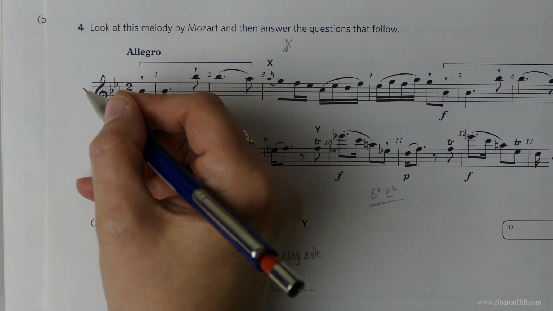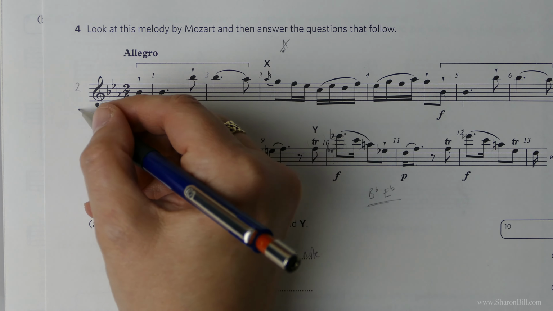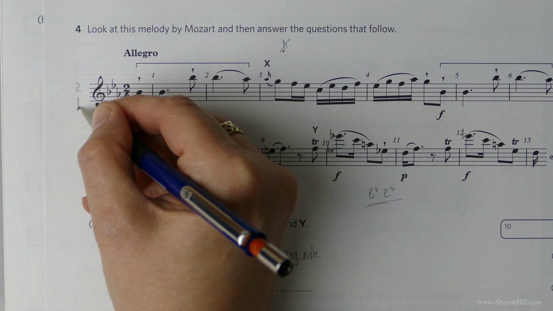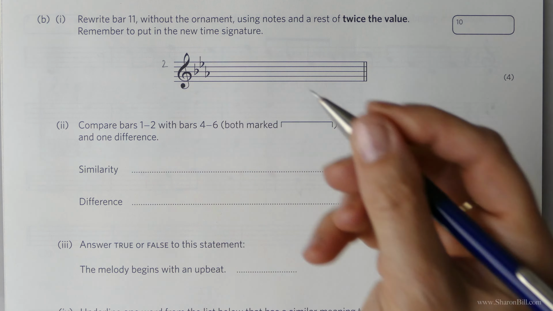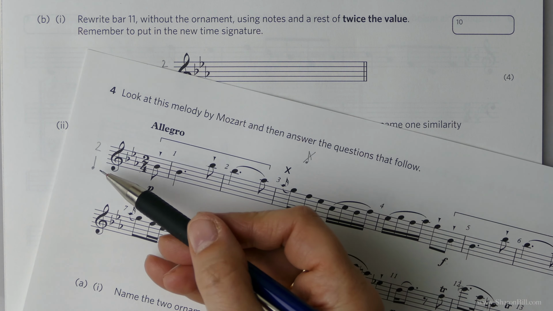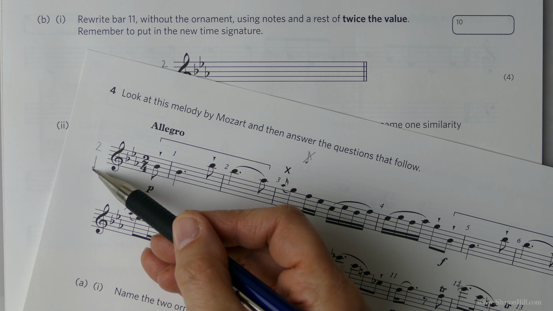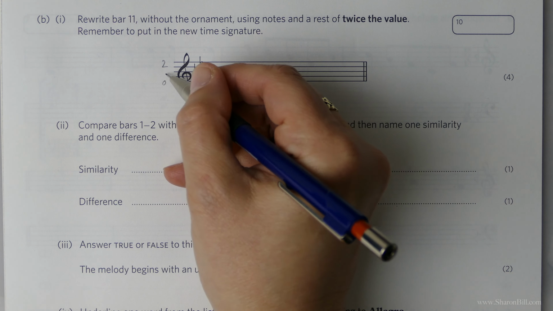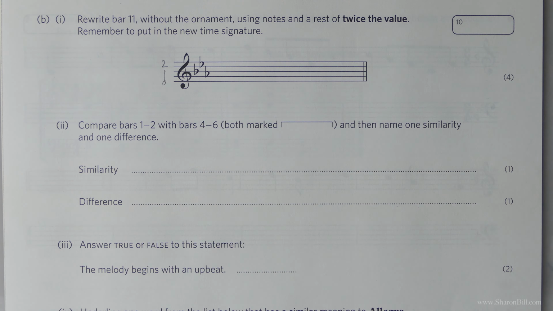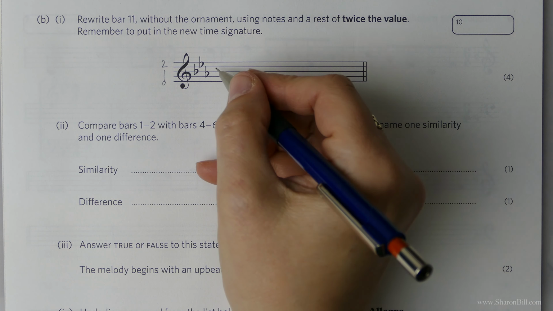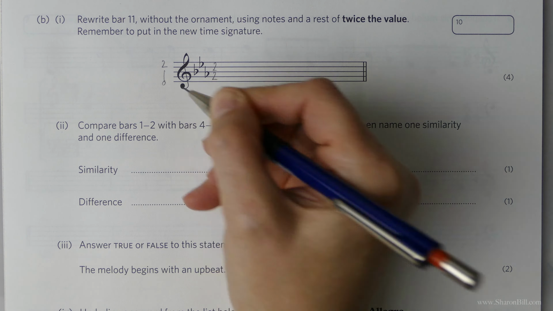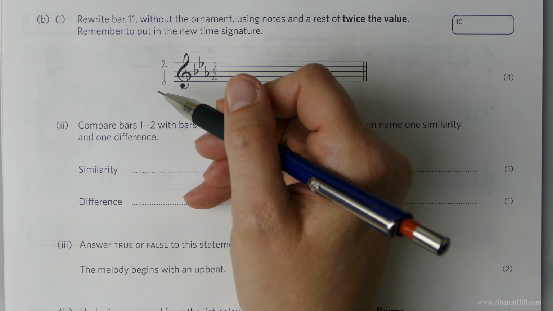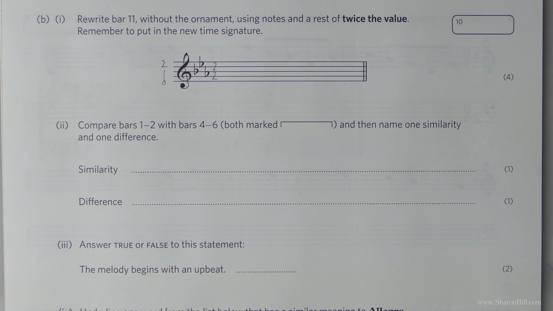At the moment we've got 2 beats per bar, and each of those beats is a quarter note or a crotchet. And so we still need to make sure that we've got 2 beats per bar, but we're doubling everything, twice the value. So now we'll be counting each beat as a minim or as a half note. So our new time signature will be 2/2 because we're still staying in duple time, but we've doubled the unit value. And so now let's look at how we're going to do this.